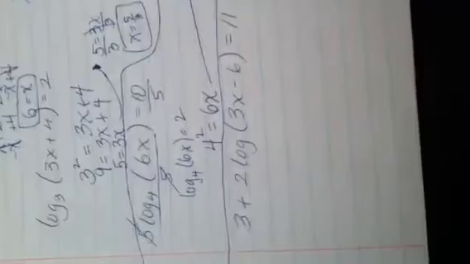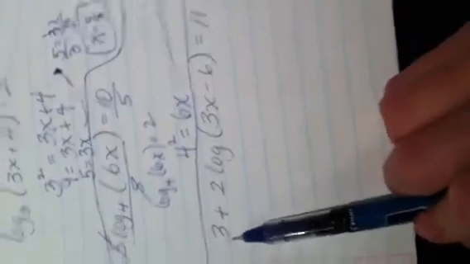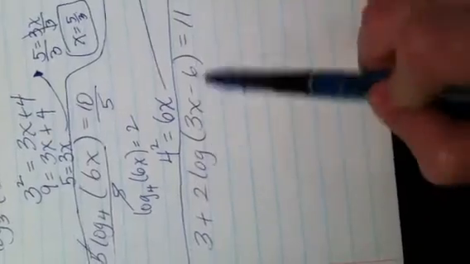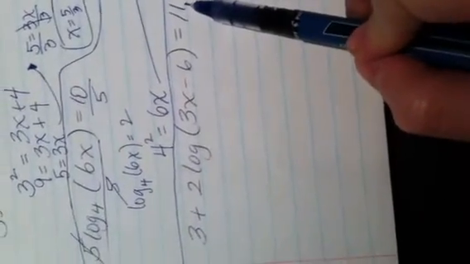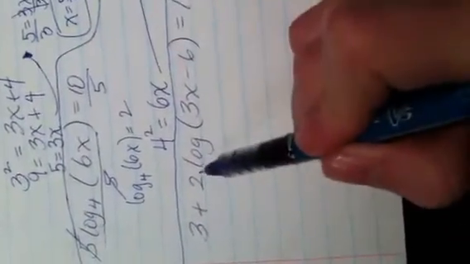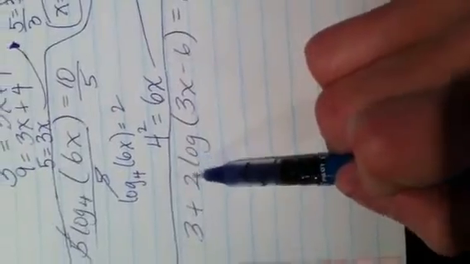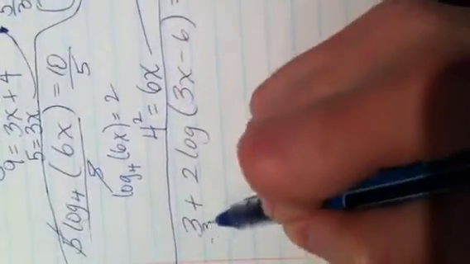Okay. If you need to write this down, 3 plus 2 times the log of all of that equals 11. Now, this one, there's 2 things happening. I need to get the log by itself, which means I need to get rid of the 3 and the 2. So the first thing I'm going to do is subtract 3 on both sides.